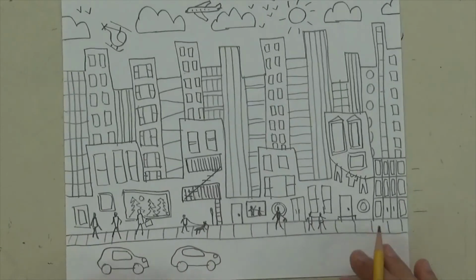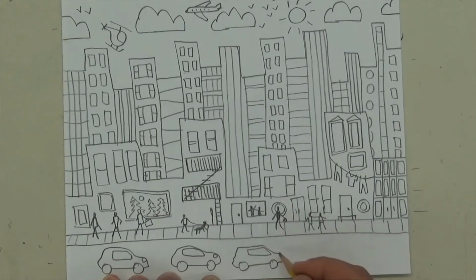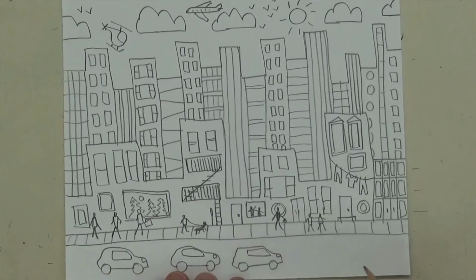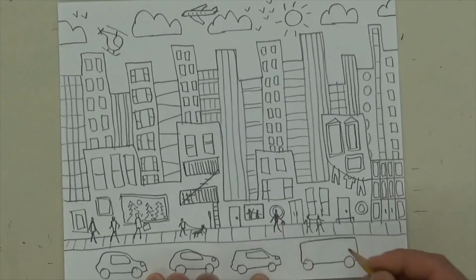The cool thing about a cityscape is that there's so much to look at, and you can use your imagination and think about some background knowledge that you might have, because I'm sure you've all been to a city before, and add whatever kind of details you want. People take buses in cities, so you could draw a bus the same way.